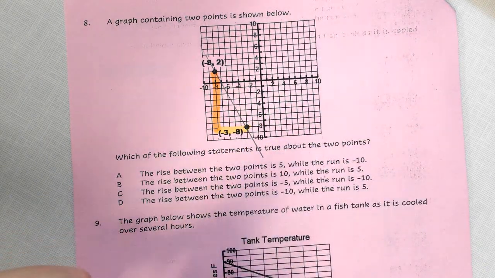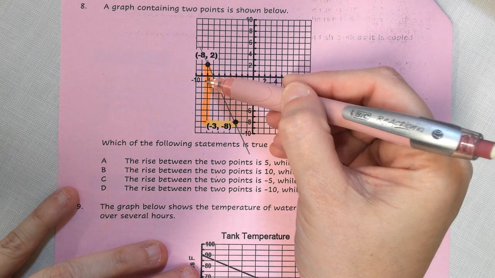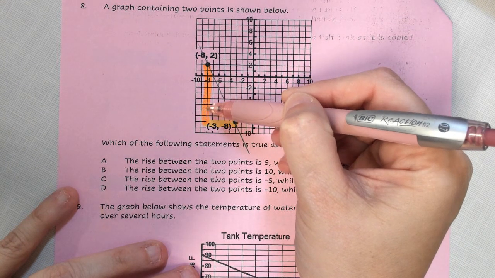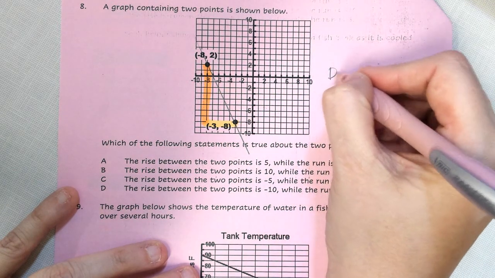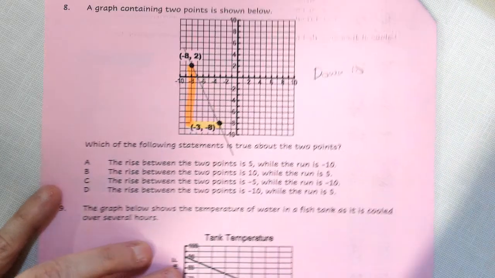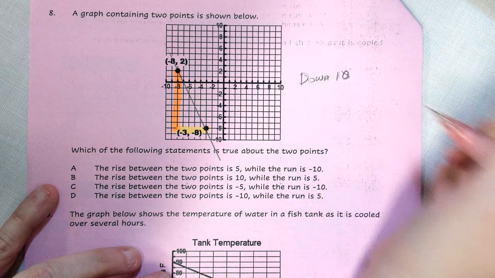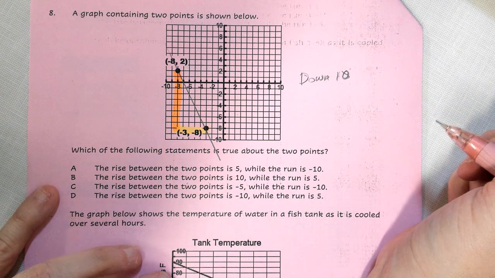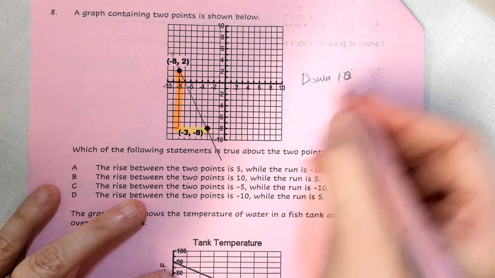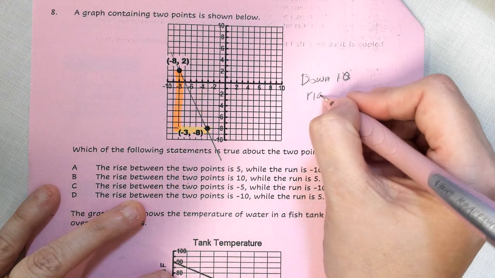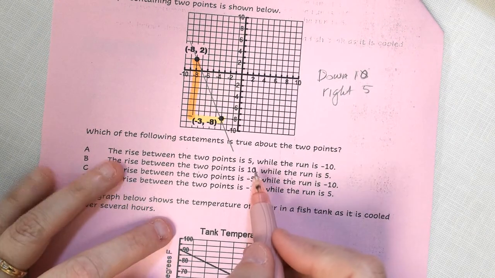So I'm going to do a line down to here, and then I'm going to do a line over to here. Okay, so my rise is 1, 2, 3, 4, 5, 6, 7, 8, 9, 10. So it went down 10. I'm sorry, I ran out of lead there. Down 10. Okay, and it looks like I went over 1, 2, 3, 4, 5 spaces. Right 5.